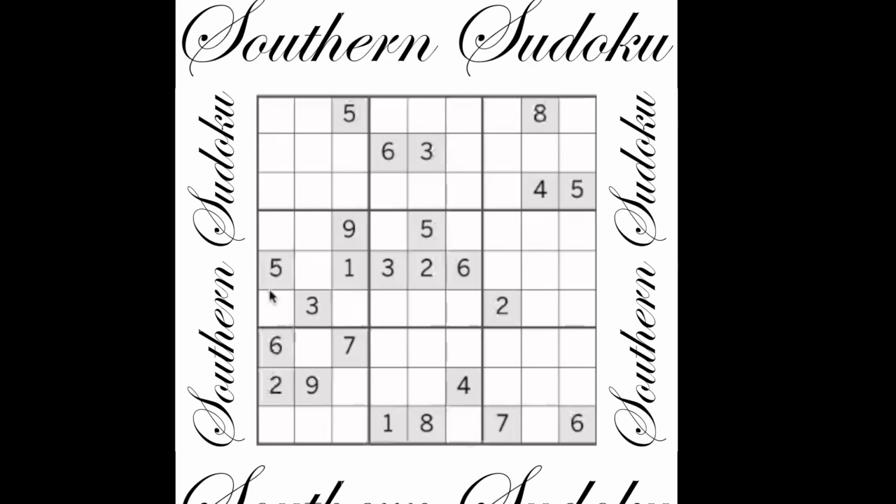Alright, so with a 5 here and a 5 here, 5's got to be there in the middle. Looks like there's a lot of information in this one, so let's see. I'm going to need a 4, 7, 8, and 9. The 9's here, so it can't be there. So the 9's got to be in the center there. The 9 is going to be in this row there.